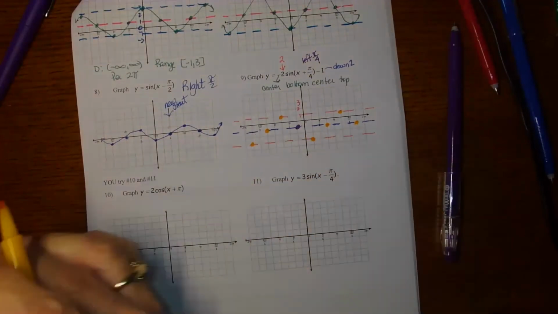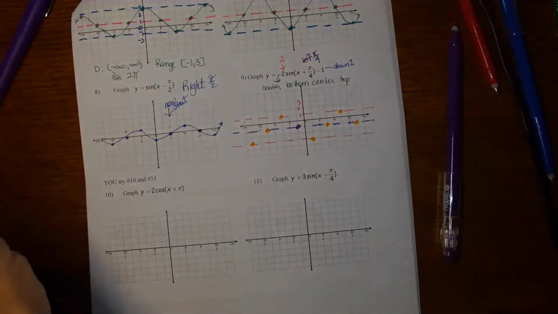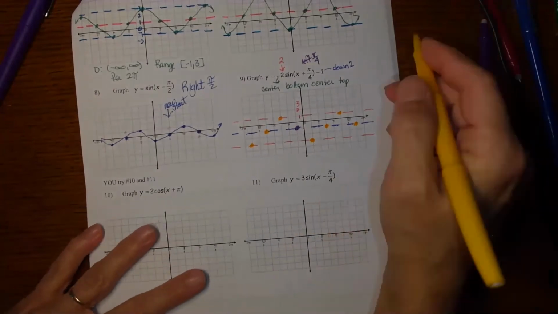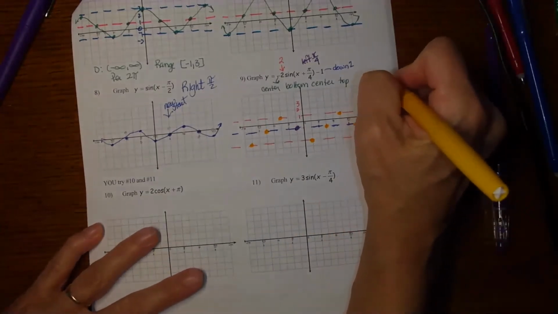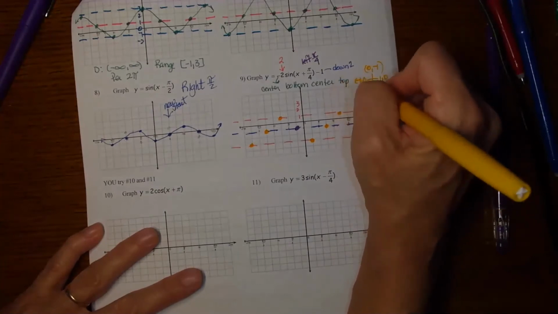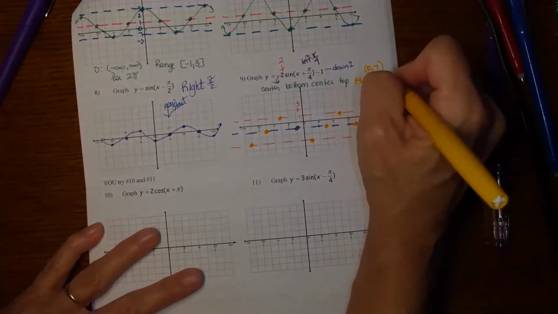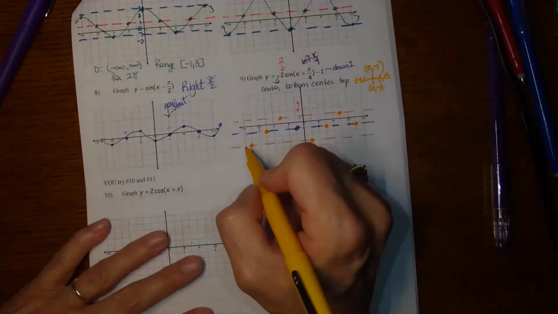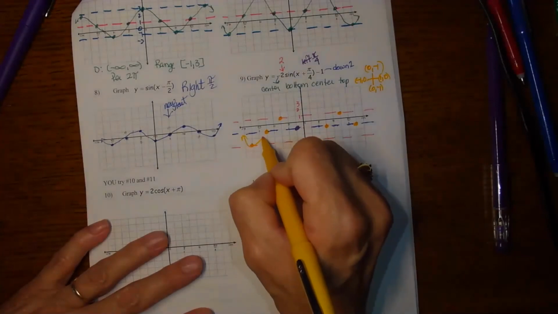These are 2 apart because the period is 2 pi. And if the period is 2 pi, we are putting our numbers in every 90 degrees. And that's because of this. In case you've forgotten, it's because the 1s and 0s are 90 degrees apart. So once I do this, I just put my sketch in.